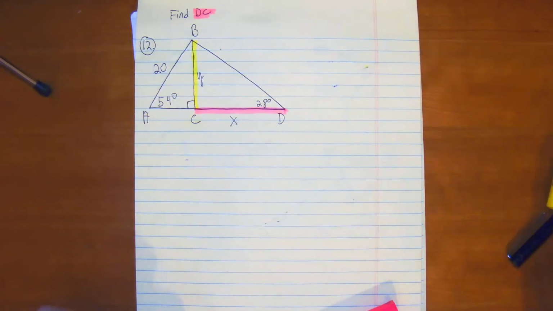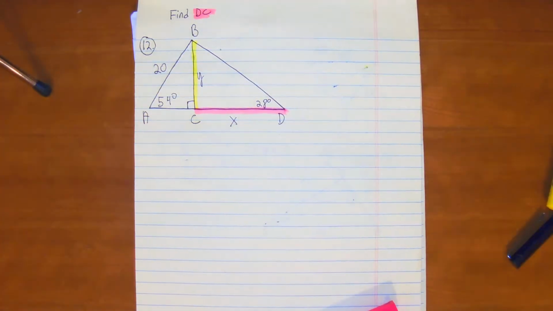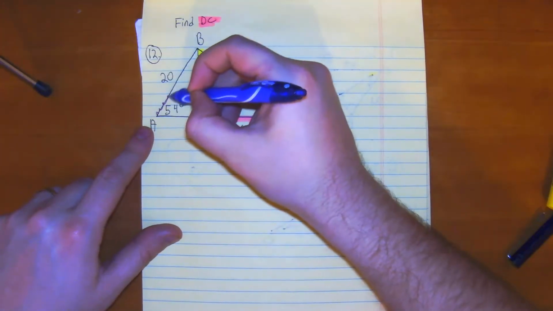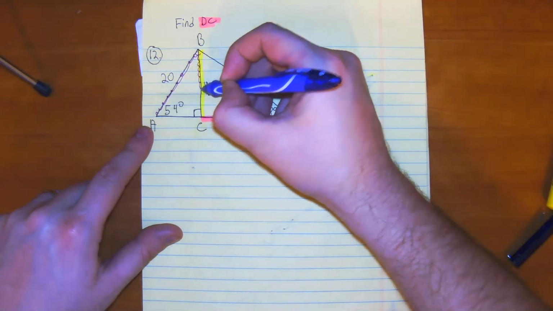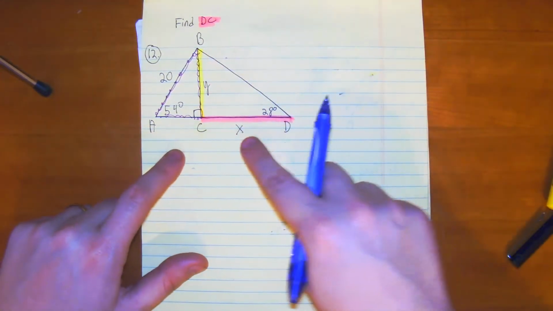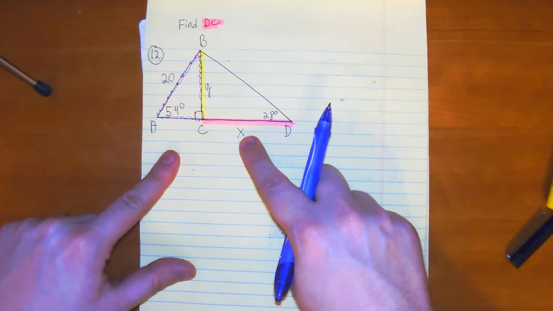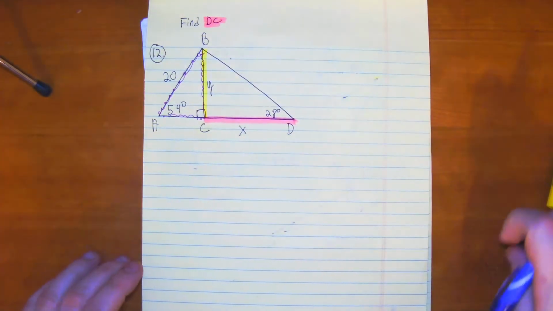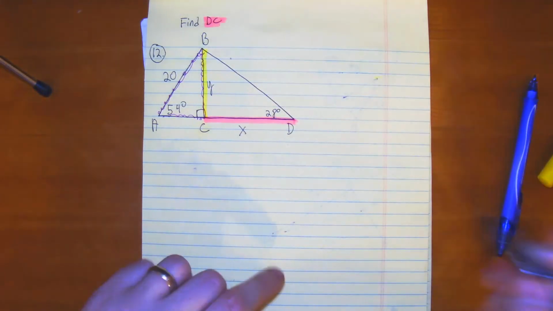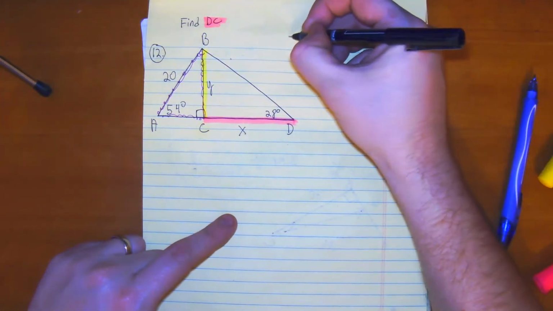So let's focus in on, I'm going to focus on this triangle first, so we can find y. Once we find y, we can find x. Okay? So that's how this problem is going to work. Alright, so first, we need to see what trig functions we're going to use.